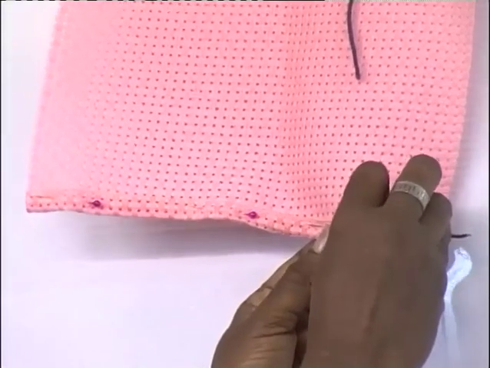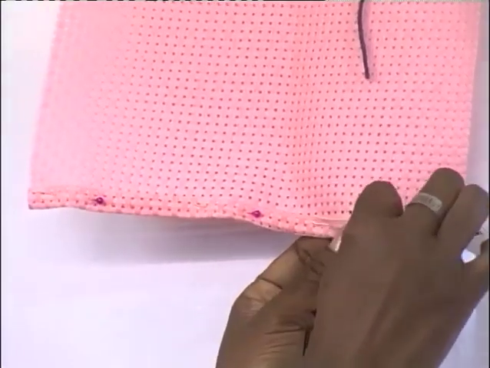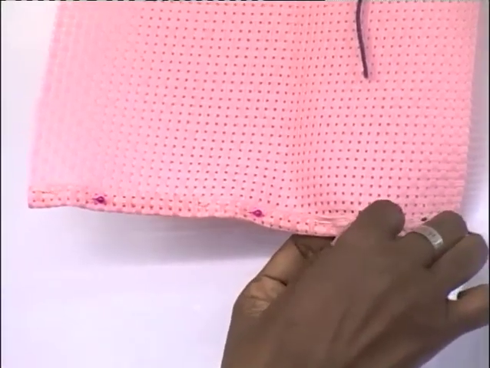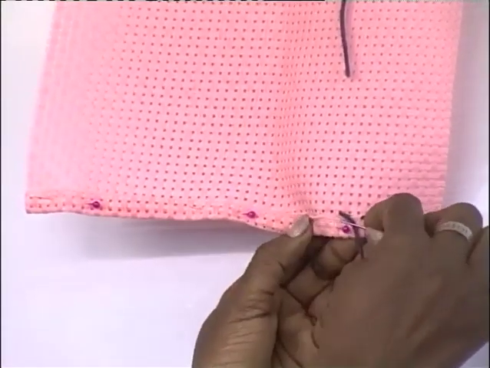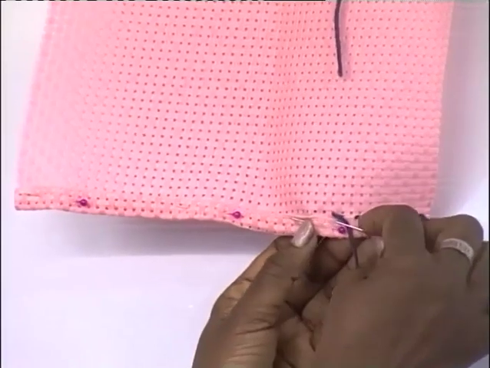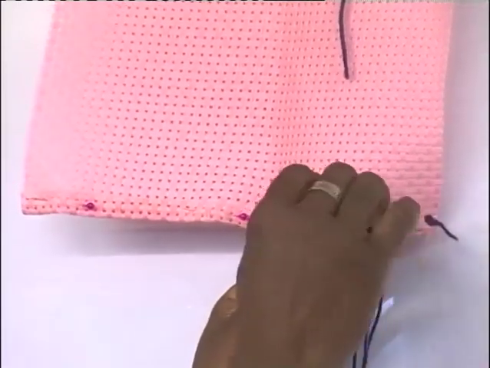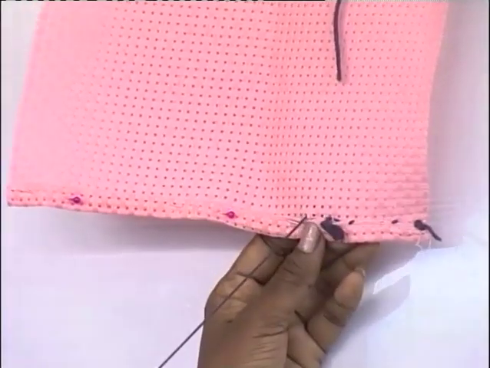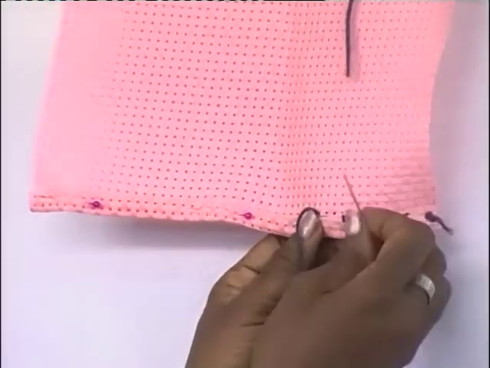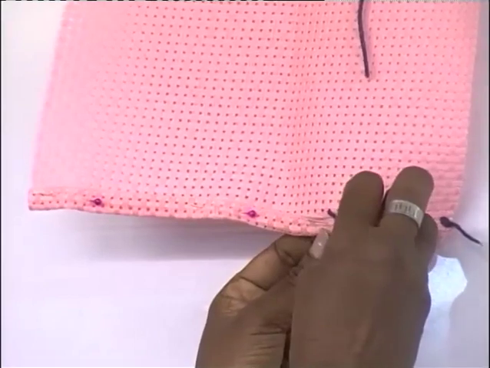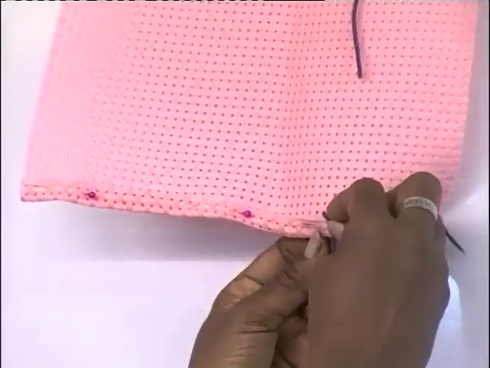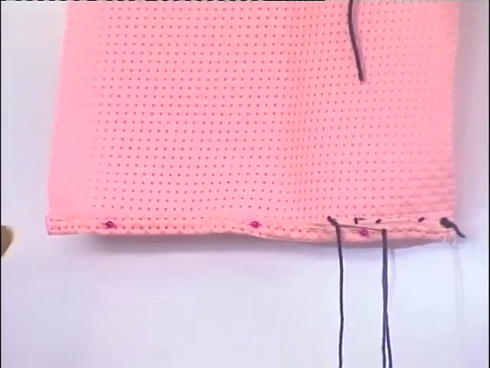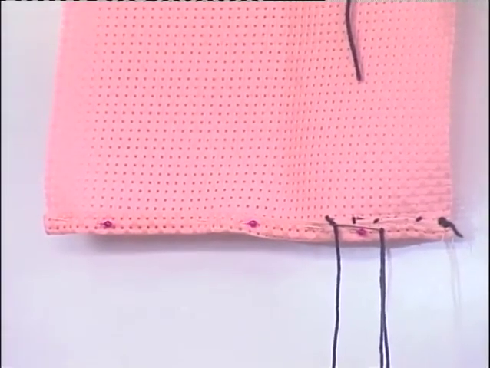Then we go through the folded edge again, go down to the single fabric below, pick it up, okay, we pull it through, then we go through the fold again, and that is how we will go until we come to the edge of whatever we are sewing.